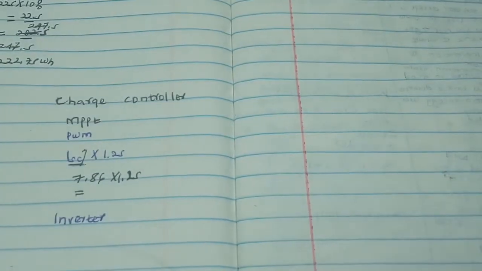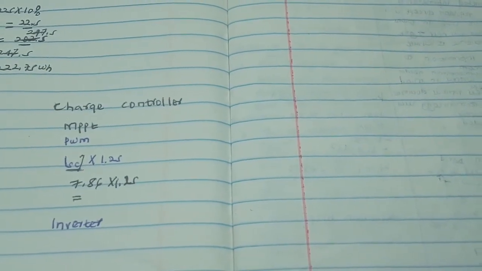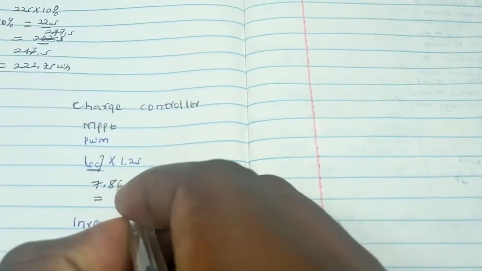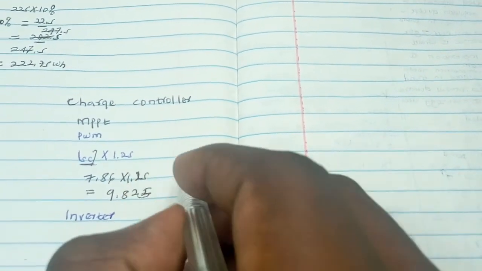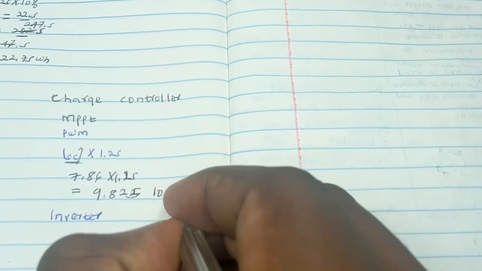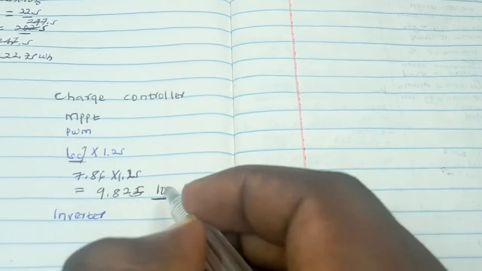So it's 7.86 times 1.25, we shall get 9.825, which shall be a charge controller of 10 amperes.